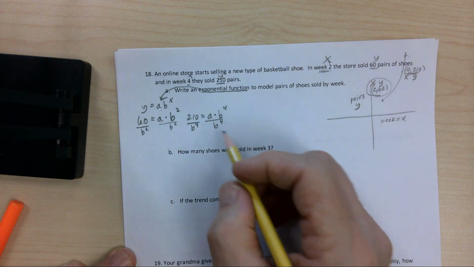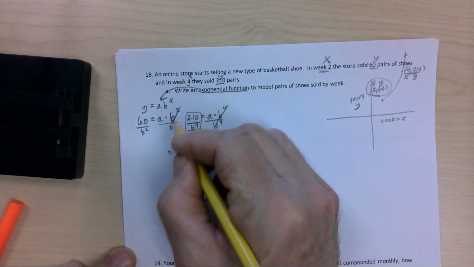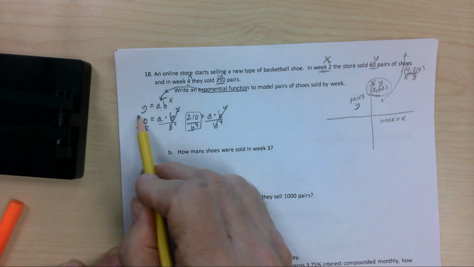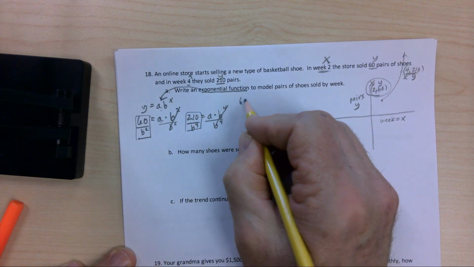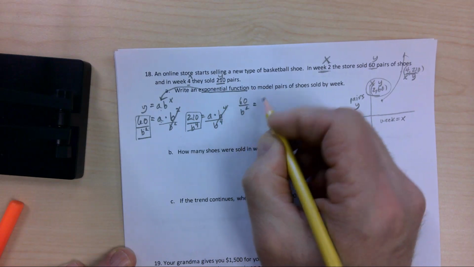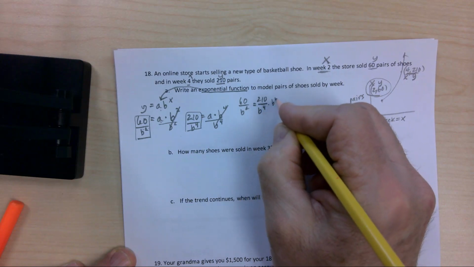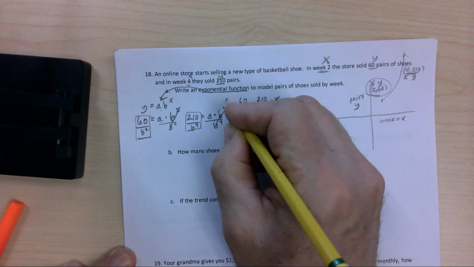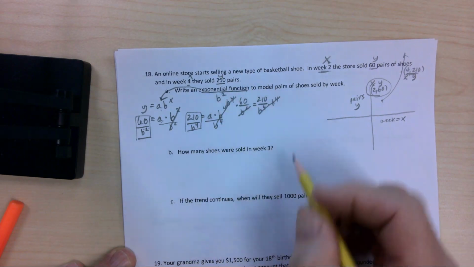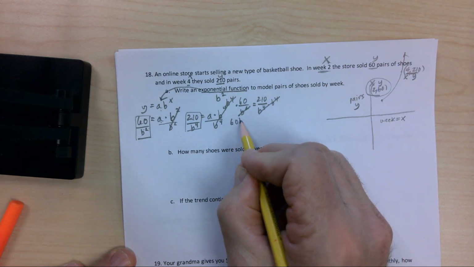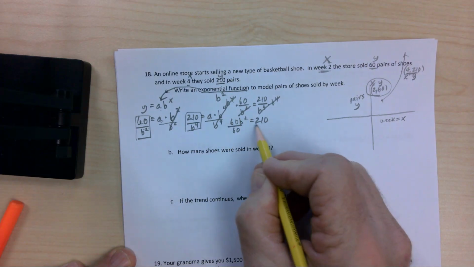So, A equals this, and A equals this, so both these boxes equal each other. So 60 over b squared equals 210 over b to the 4th. I'm going to multiply that by b to the 4th to get rid of it. Notice these cancel, so that'd be b squared. Clean this up: 60b squared, this is going to be messy, equals 210. Divide by 60, divide by 60.